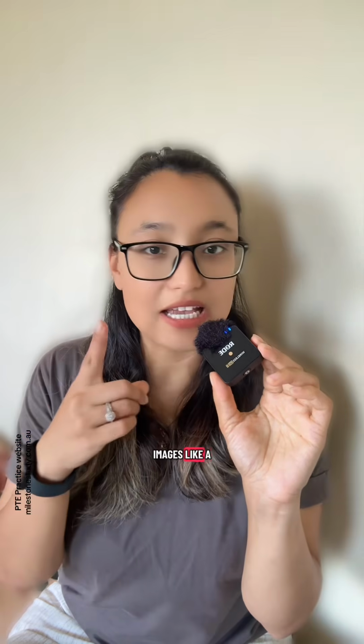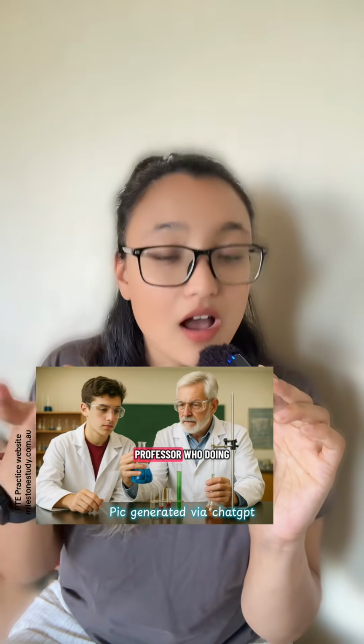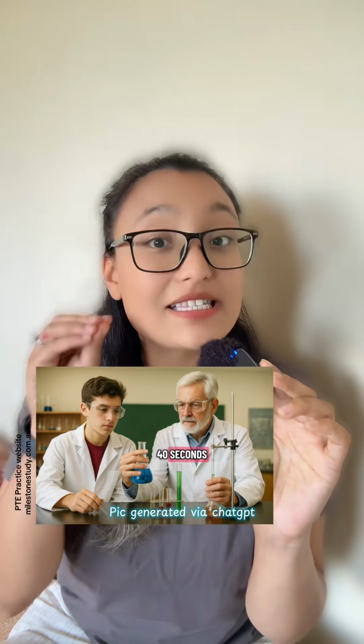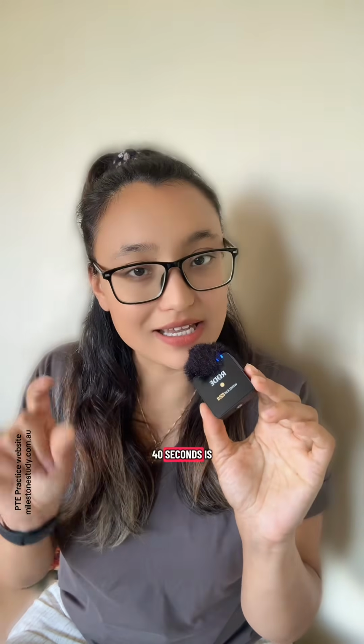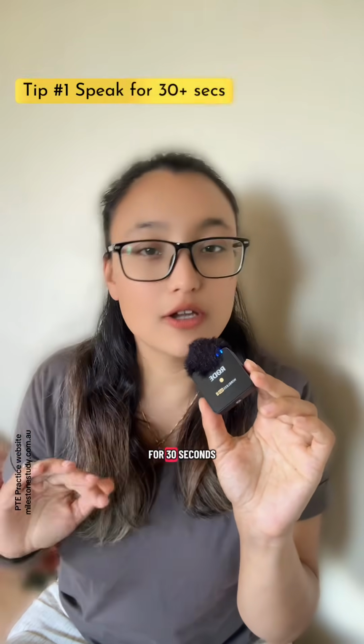Different types of images like a bar graph and pie chart. It could be a picture of people. Like in my exam, I got two scientists. One was a kid and the other was probably a professor who was doing some kind of experiment, and then I just explained for 40 seconds. Speaking for the full 40 seconds is not a requirement, okay? So you don't have to speak for the full time. However, it is recommended that you speak for 30 seconds or more.